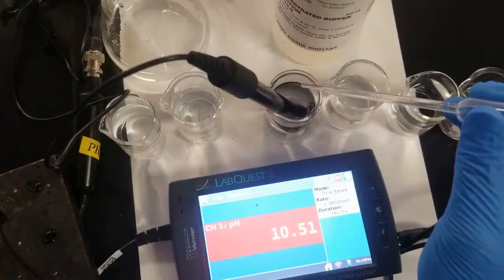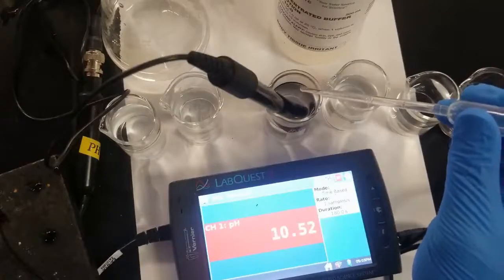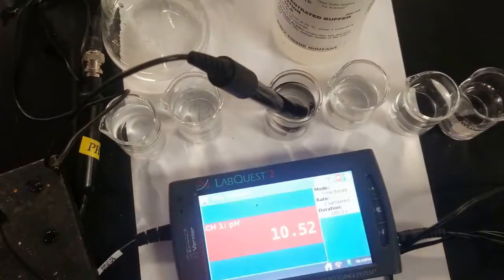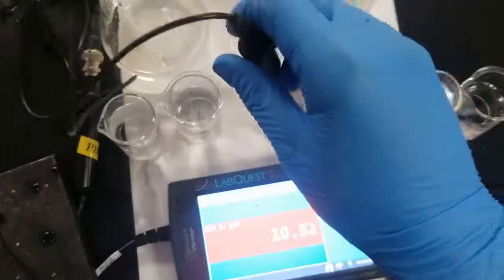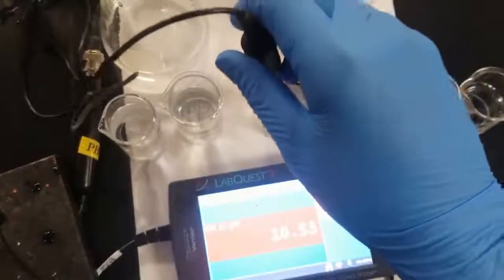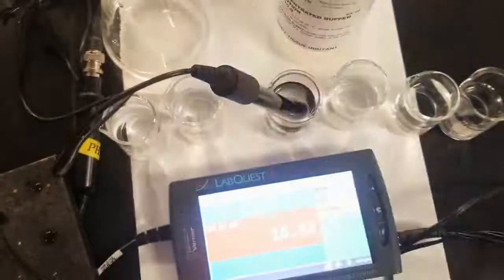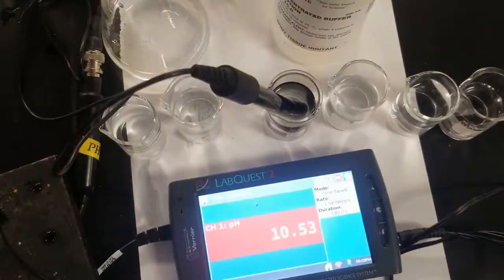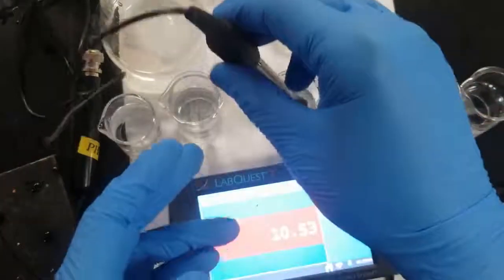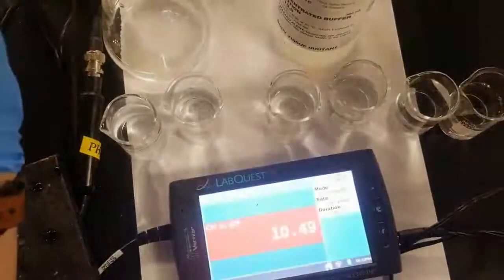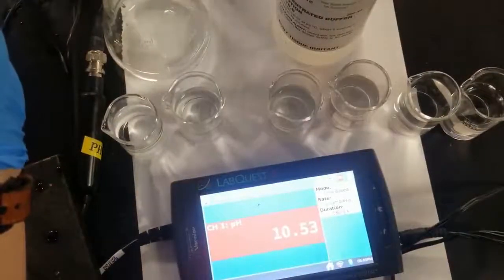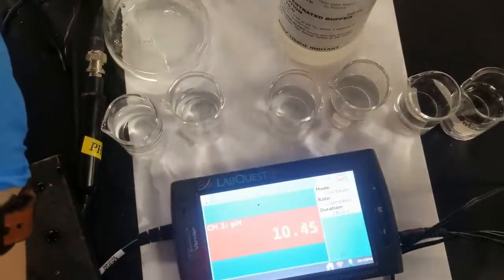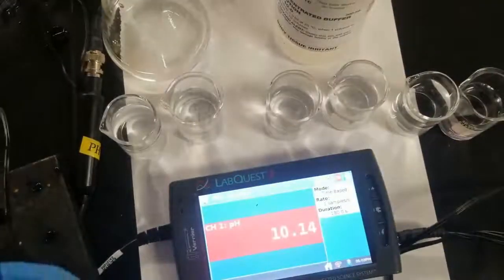2, 3, 4, 5. Give a little stir. And we can see that there's no change. Again, it's a buffered solution. Finally, let's just check it out by adding some acid. So again, we're in our buffered solution.